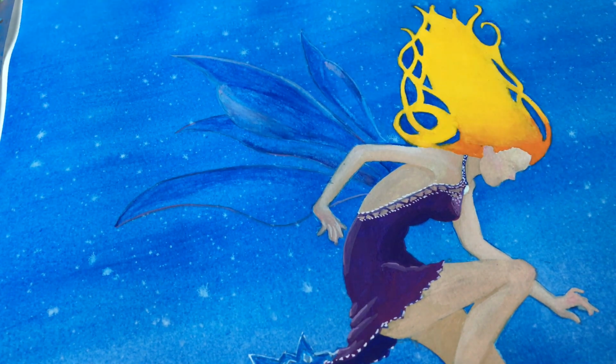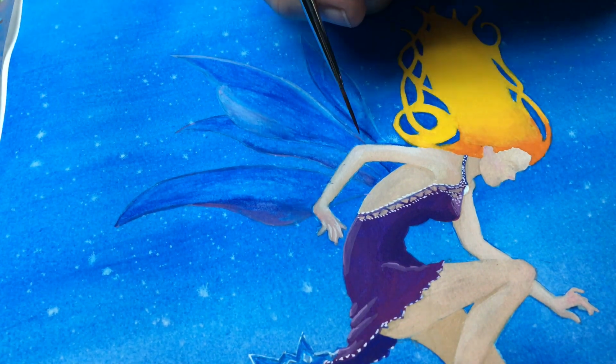Well folks, I hope you've enjoyed watching me experiment with gouache and coloured pencils. Even though it didn't work out as well as I would have hoped, I'll put it all down to improving my skills.